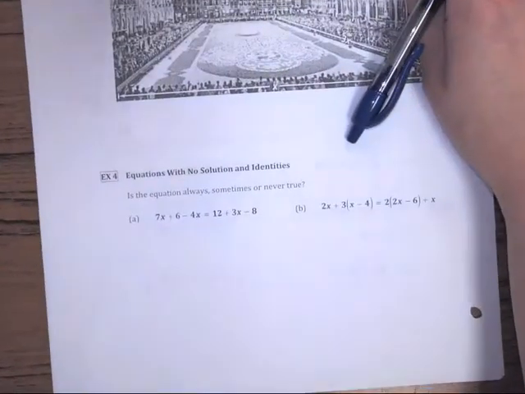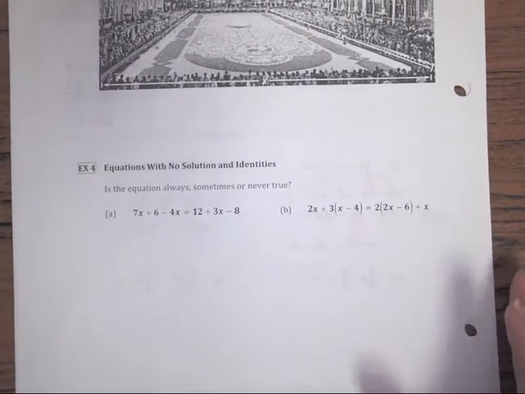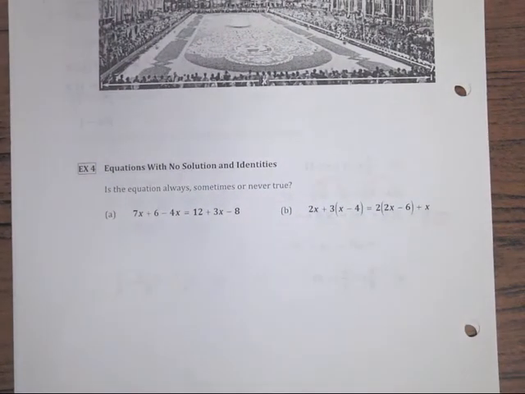What I want to do is go to the next page, and we're going to go down here to example 4, where we have equations with no solution and what is called an identity. It says, is the equation always, sometimes, or never true? Well, the way to answer that is to first solve the equation, and we're going to use the same skills that we just used to solve equations on the prior page.